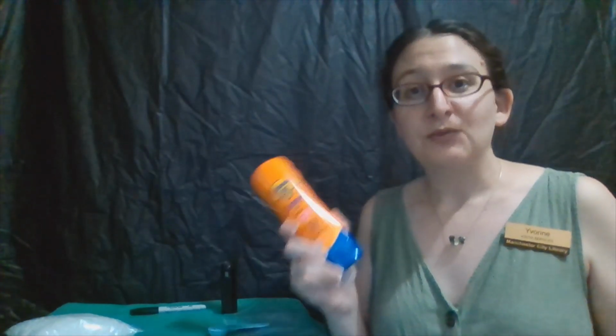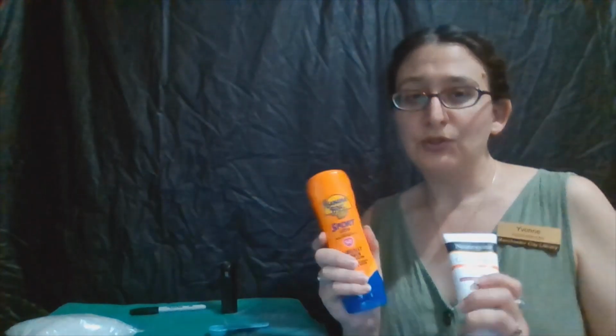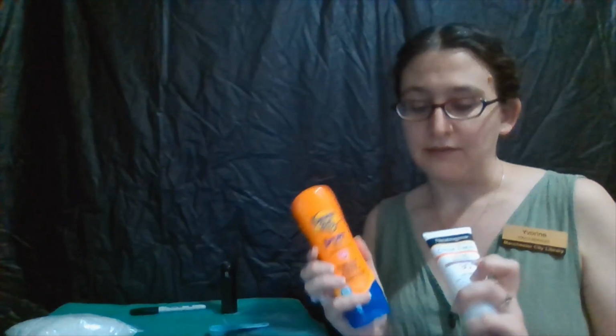You can set up your experiment a couple of different ways. If you do have a bottle of expired sunscreen at home, you can get one that is the same level of protection that is new, and then compare those. Or you can do two that are of different levels. So I have an SPF 30 and also an SPF 50.